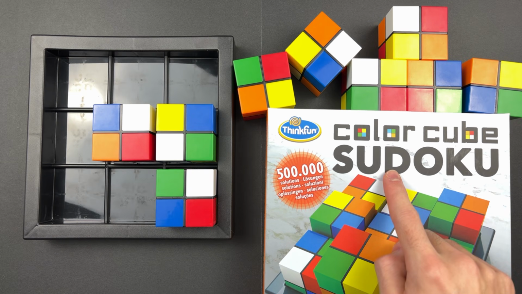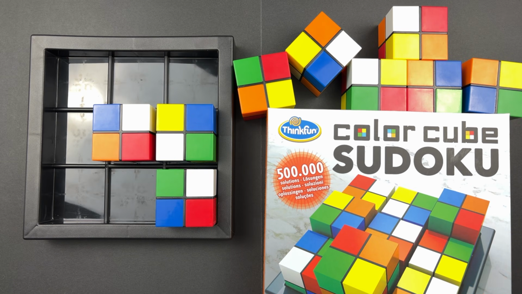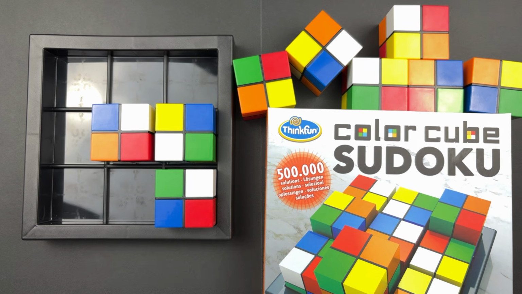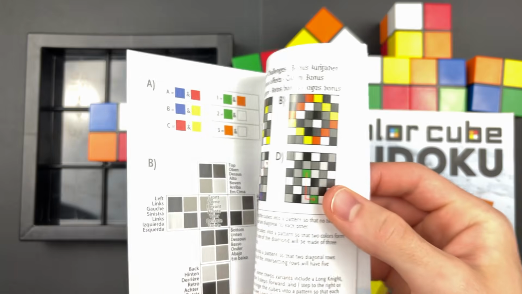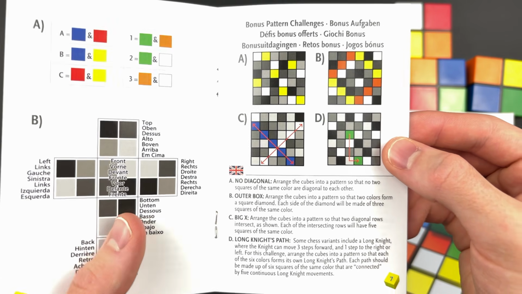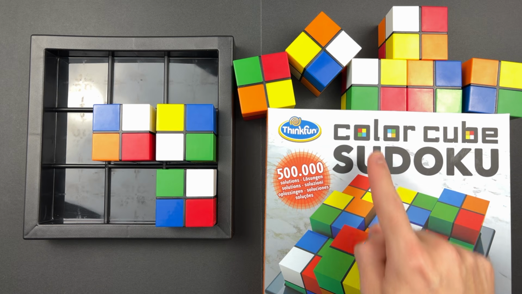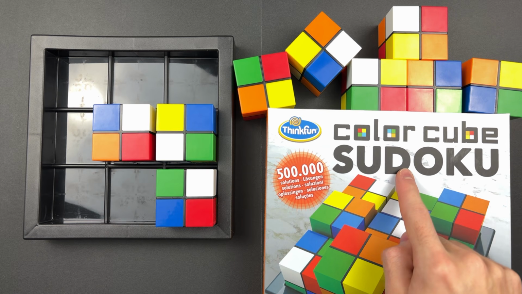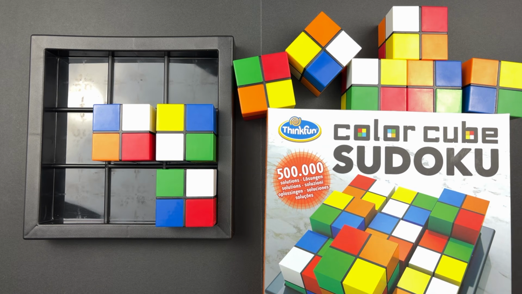The whole point of Sudoku is that you're given a number of starting clues in such a way that you are forced towards a unique solution. But with this game, the goal is just to find any solution. The manual does have a couple of bonus challenges with additional constraints, but each of these has multiple ways of solving it as well. So this game isn't about colors, or cubes, or Sudoku, despite the title.